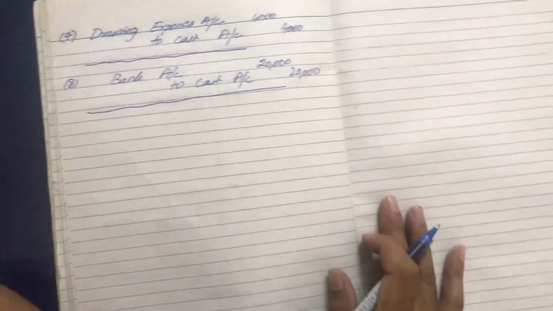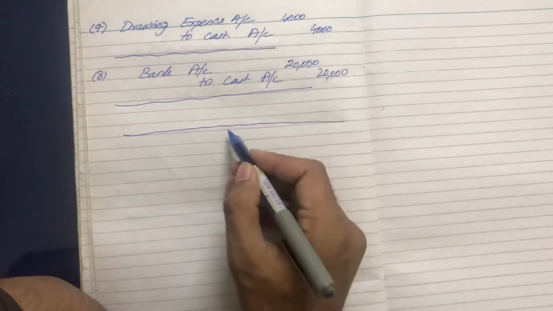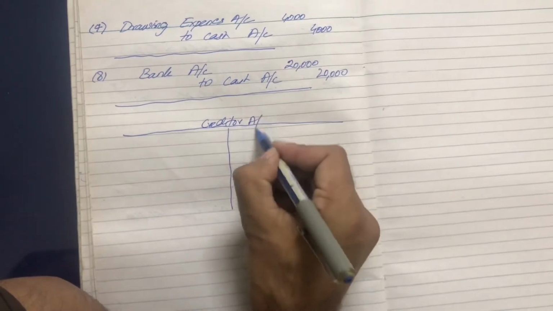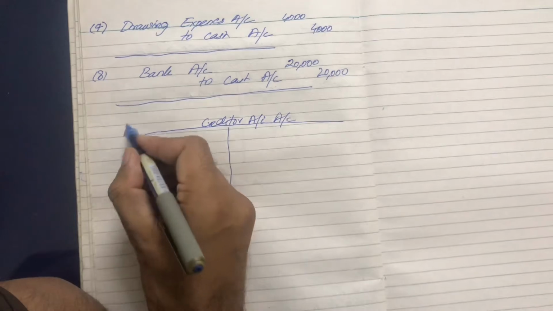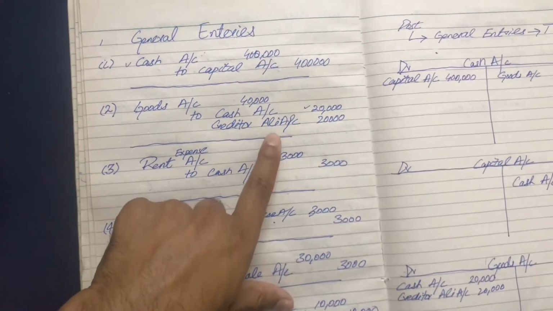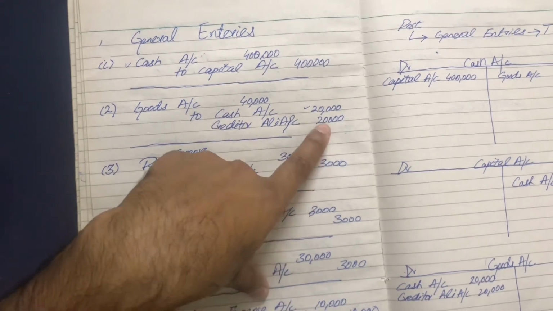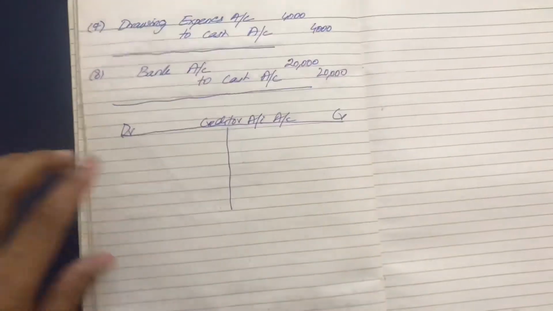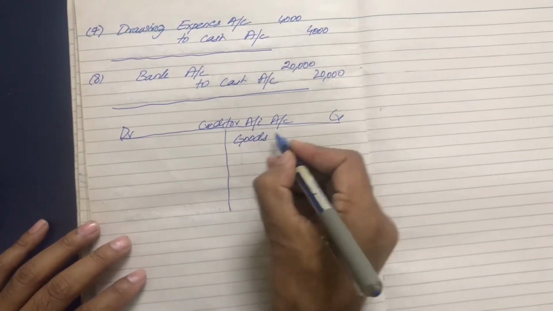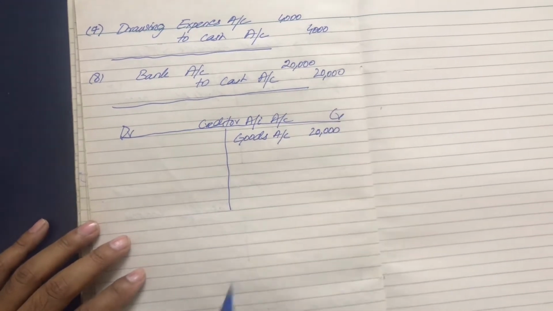Now for the second effect here, we will create another account, creditor Ali account. Here we write debit balance and credit balance. So here the creditor Ali account gets credit with an amount 20,000 rupees, and the reason is goods. So creditor Ali account gets credit, the reason was goods account with an amount 20,000 rupees.